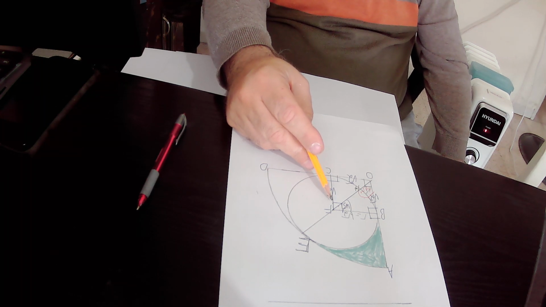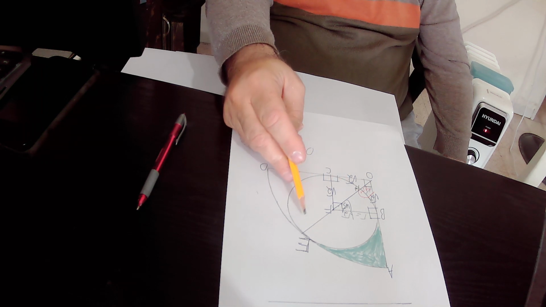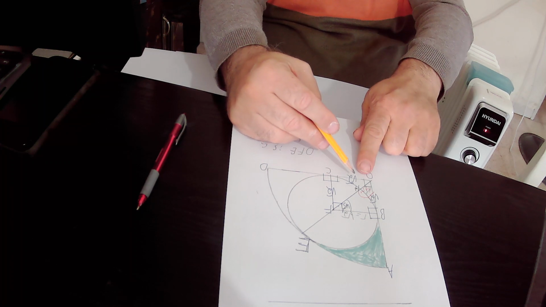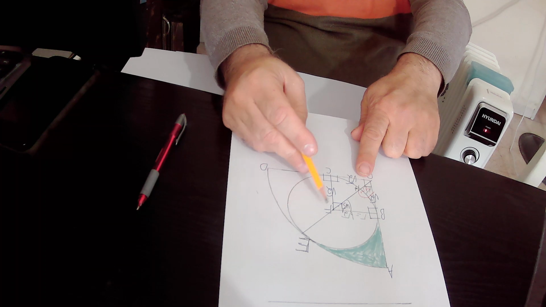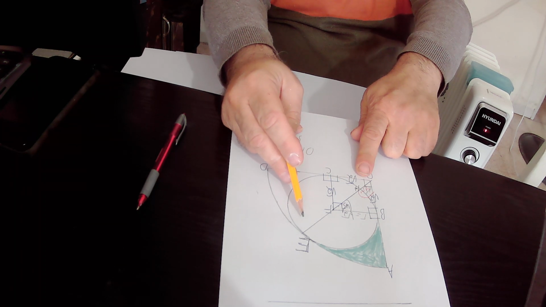And so therefore, first of all, edge FE is a straight line that touches the circle at 2 points, point H and point E. Therefore, edge FE is a chord.